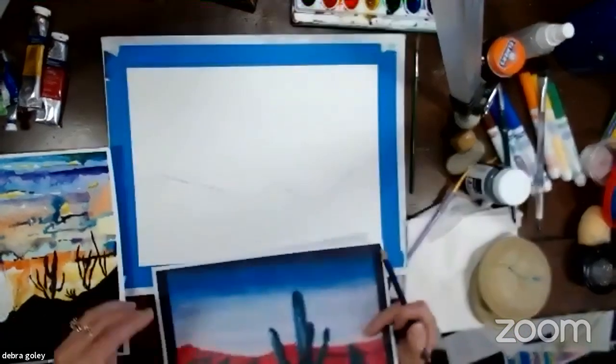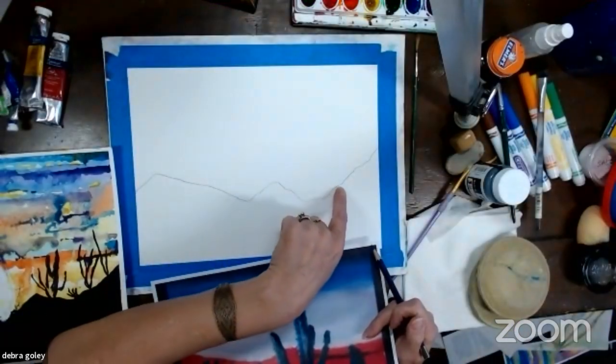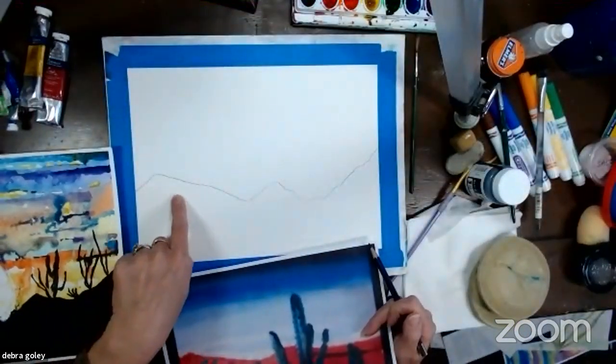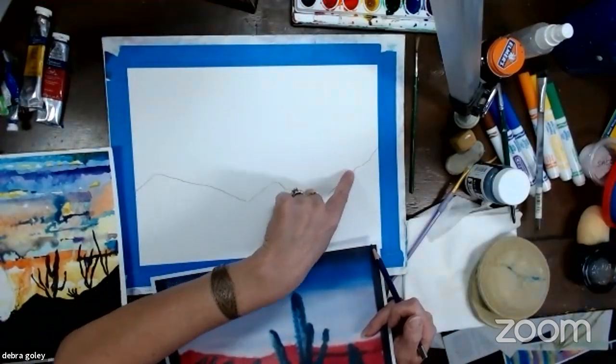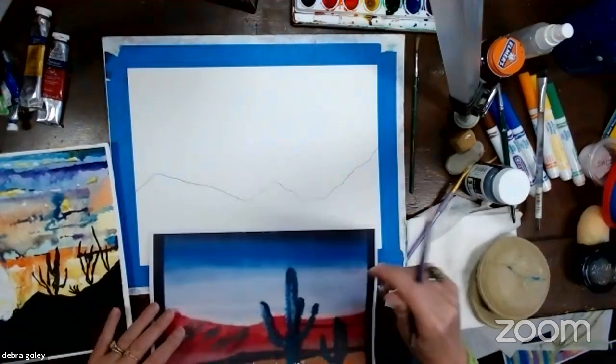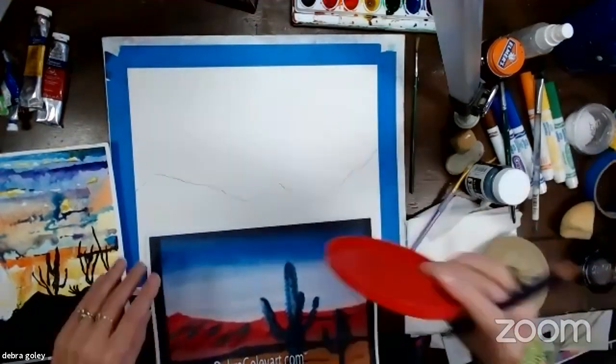This is going to be our backdrop. So you do not have to have a straight line. It could be really bumpity if you wanted. And if you're going to put that moon in, here's what I did.